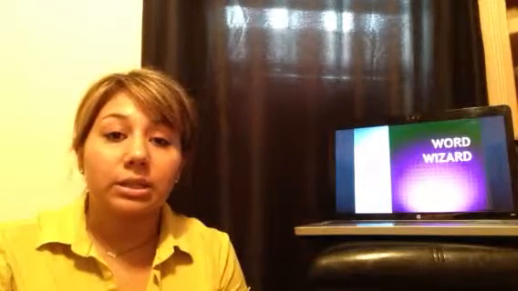And the next role is the word wizard. So this student's role will be to find words in that chunk of reading that they did not exactly know. And so they'll write the word down, write down what they think it means according to the context that it's in, and then they'll have to research the actual definition by looking in a dictionary or looking on an online dictionary and providing that definition to their group members. And so then they can all learn new vocabulary as well.